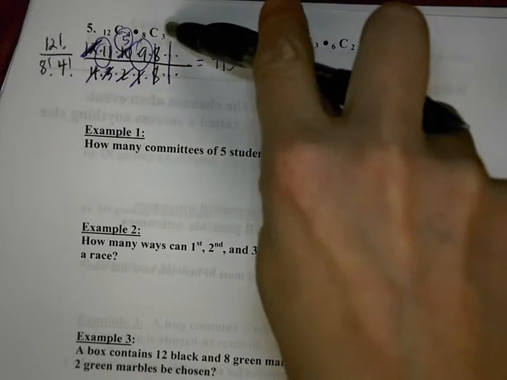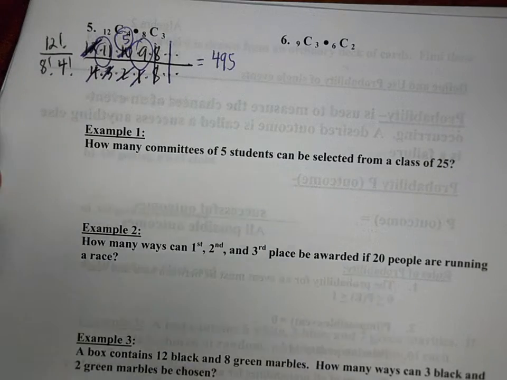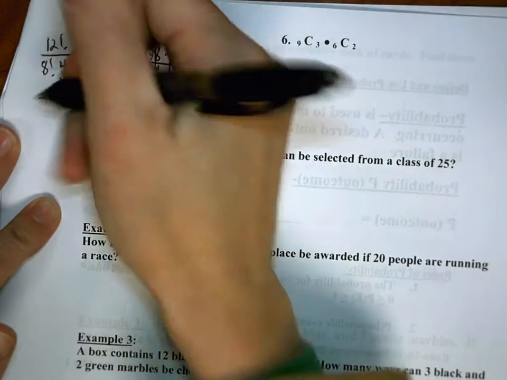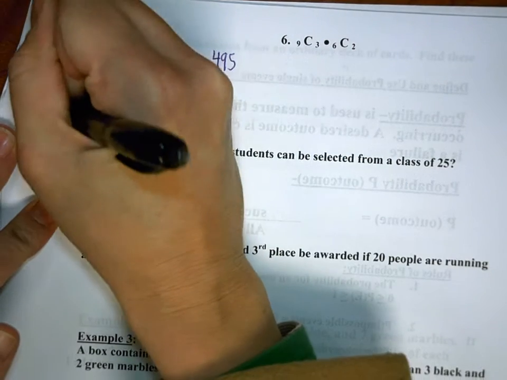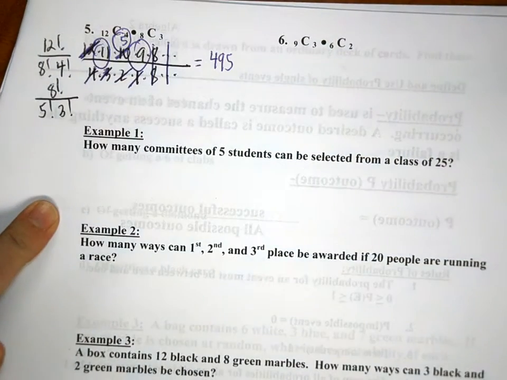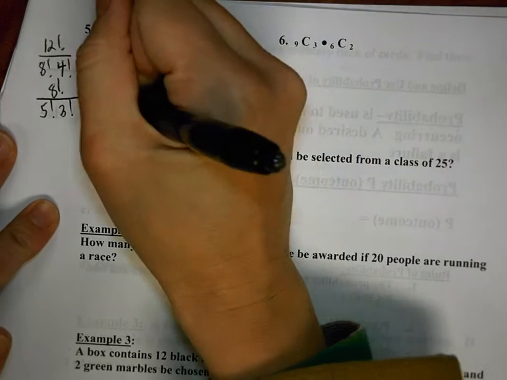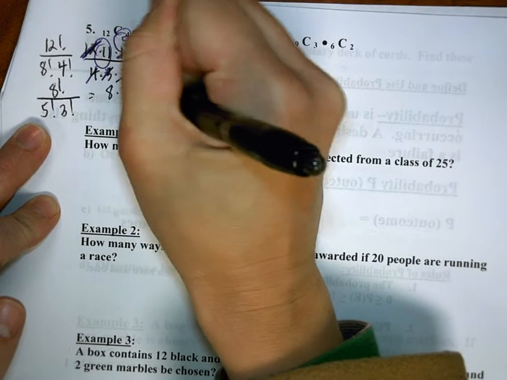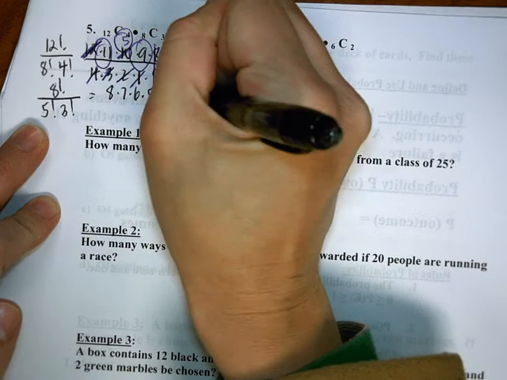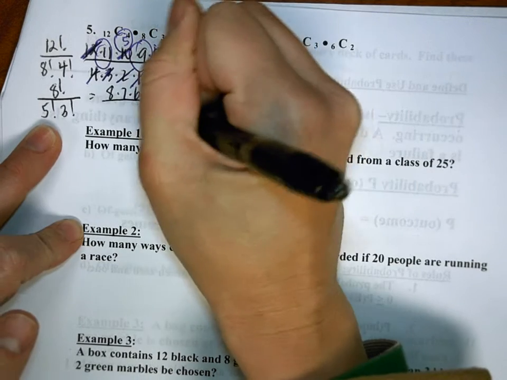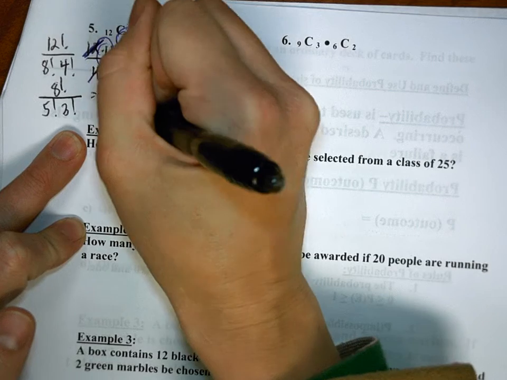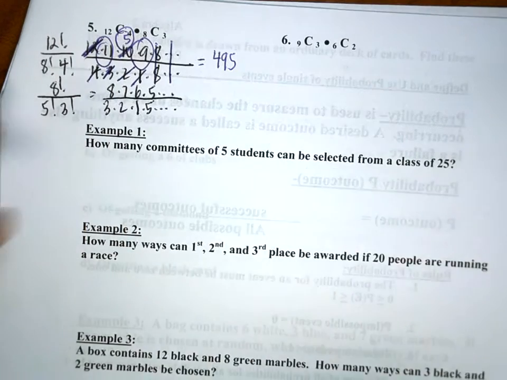Okay, so for the other combination here, what's going on top? 8 factorial over 5 factorial and also 3 factorial. So on this one, when I write it out, I'm only going to go to 5. So I have 8 times 7 times 6 times 5, dot, dot, dot. On the bottom, I have my 5 and my dot, dot, dot. And then I also need 3 times 2 times 1.